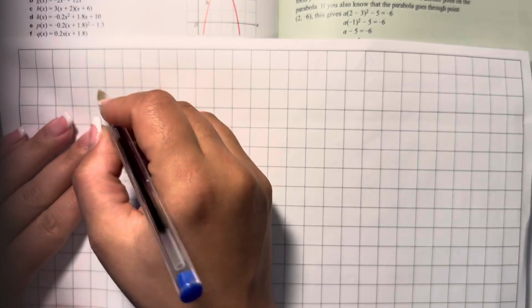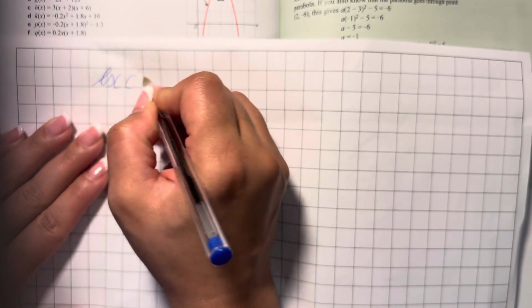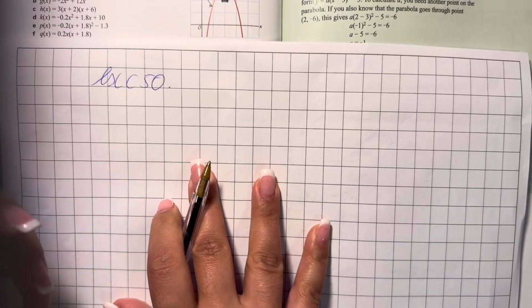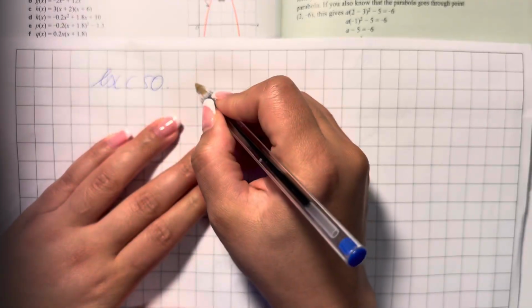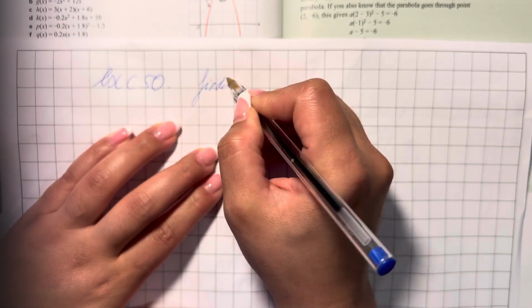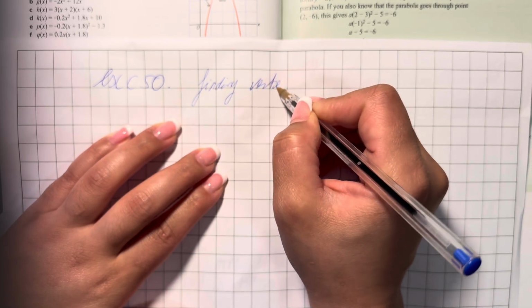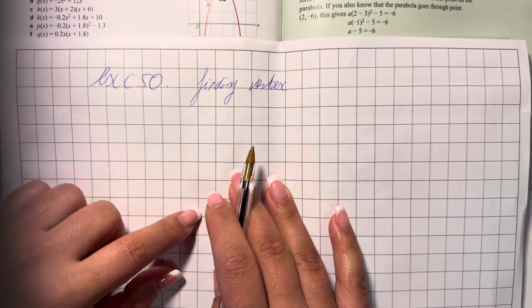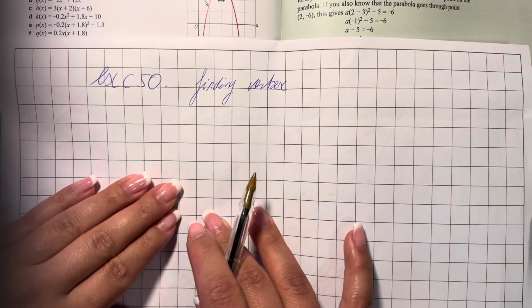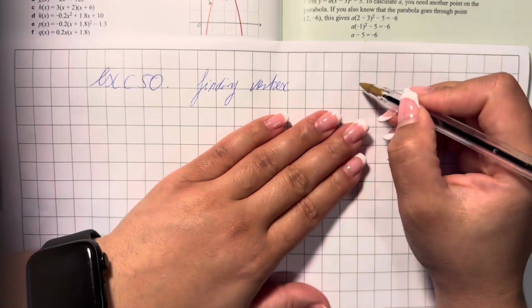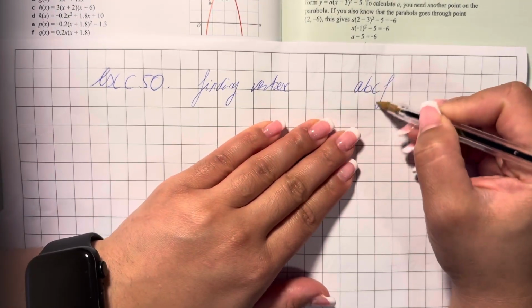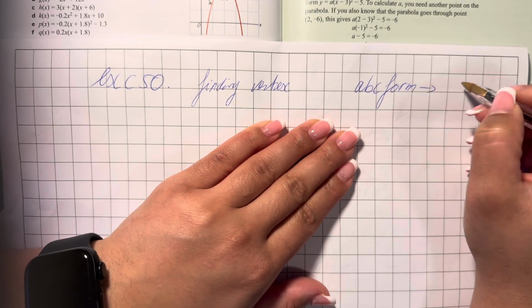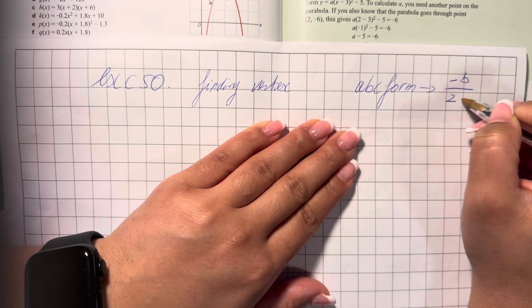All right, this is exercise 50, finding the vertex. So it's all about finding the vertex of quadratic graphs, quadratic formulas. We're going to use that. Now, it's important to realize with the ABC form, you use minus b divided by 2a.